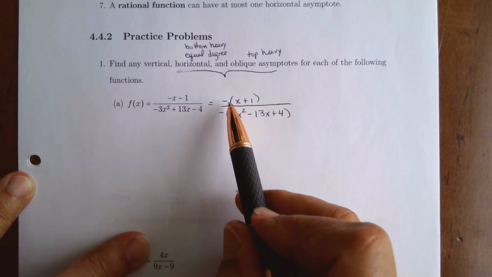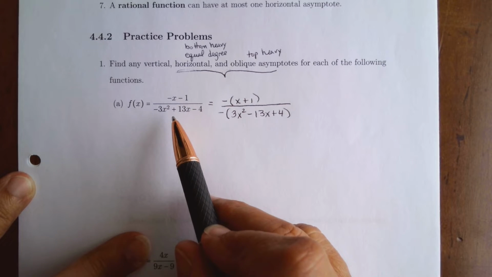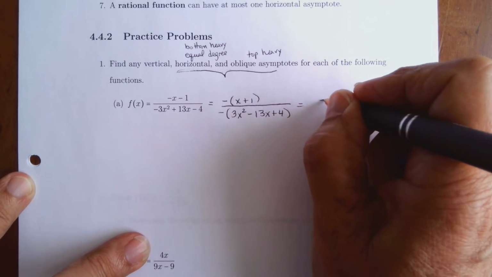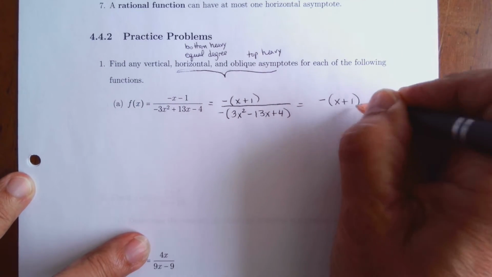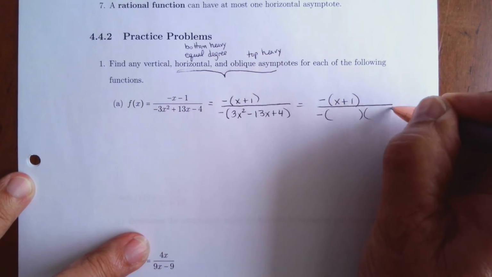So that negative is like a -1. I just don't have to put a 1 there. So basically you're dividing everything by -1. Now the bottom here can be factored some more. So top is good. The bottom, however, I believe we can factor that.